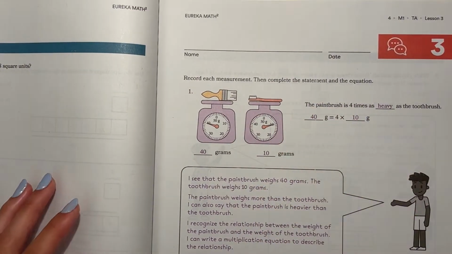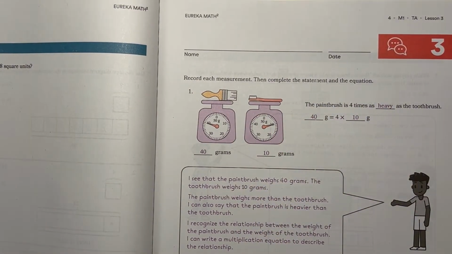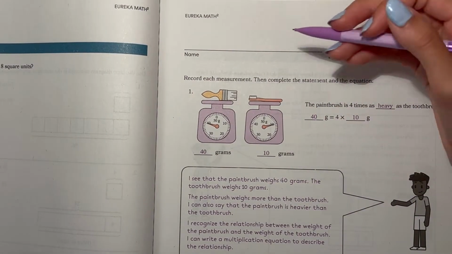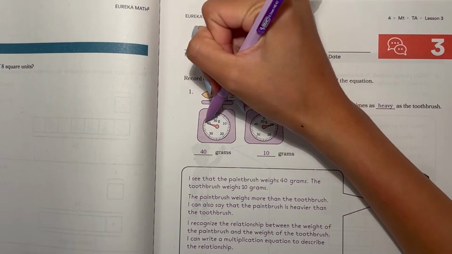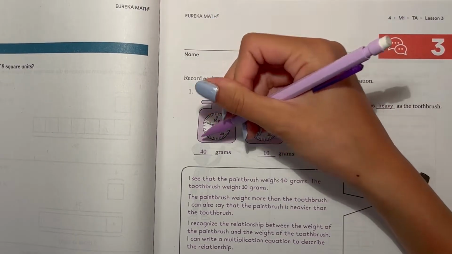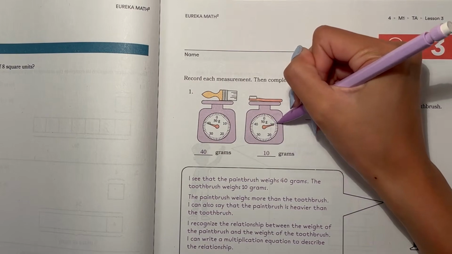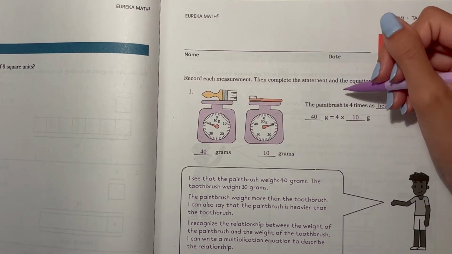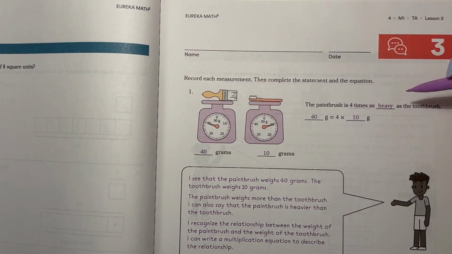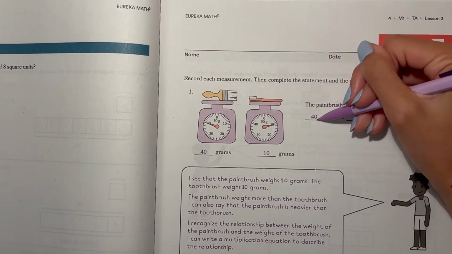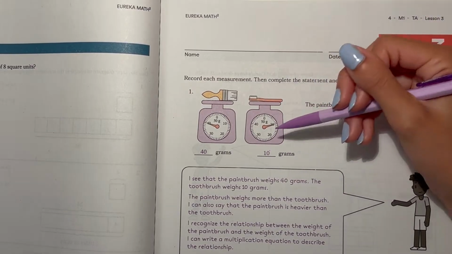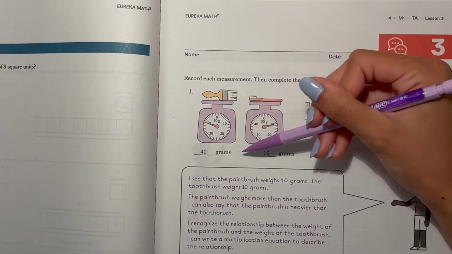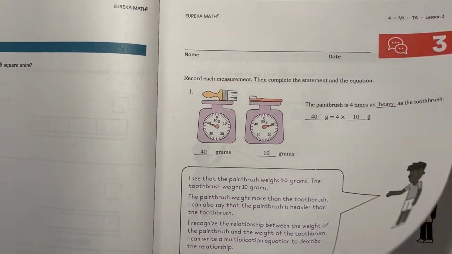Lesson 3, the explanation part. Record each measurement, then complete the statement and the question. Alright, so number 1. You can obviously see here, the arrow is pointing to 40. So this paintbrush would be 40 grams. The toothbrush is pointing at 10, so it would be 10 grams. So the paintbrush is 4 times as heavy as a toothbrush, because 40 grams is 4 times 10, which is the weight of the toothbrush. So 40 equals 4 times 10.